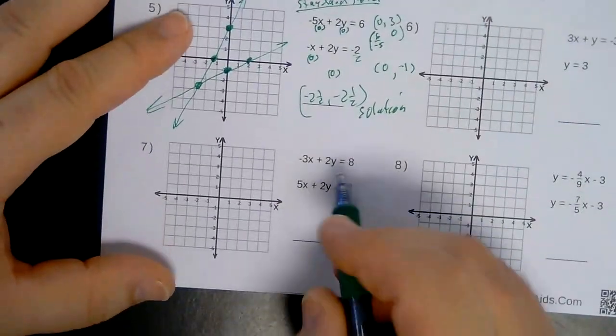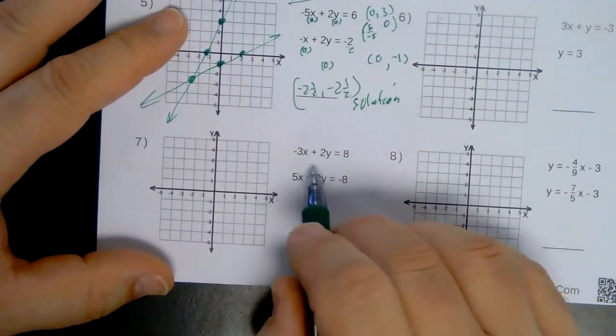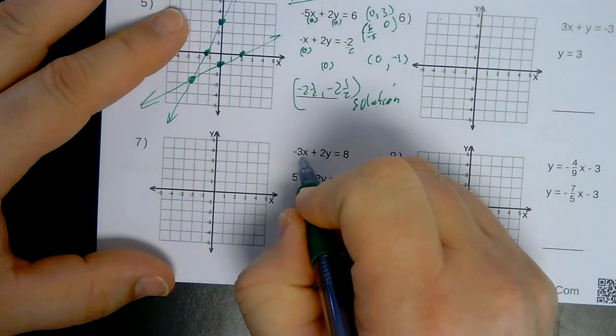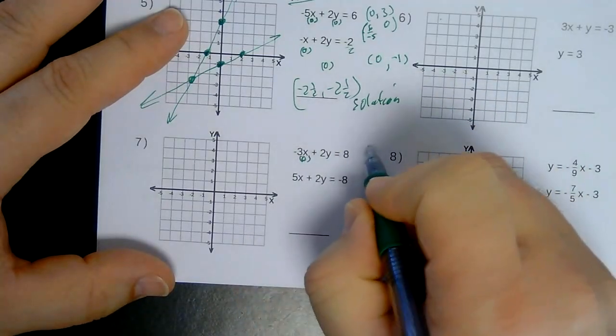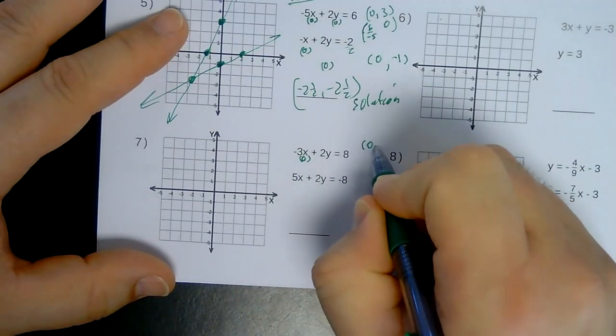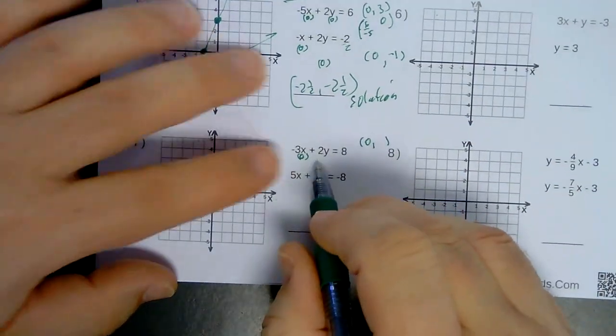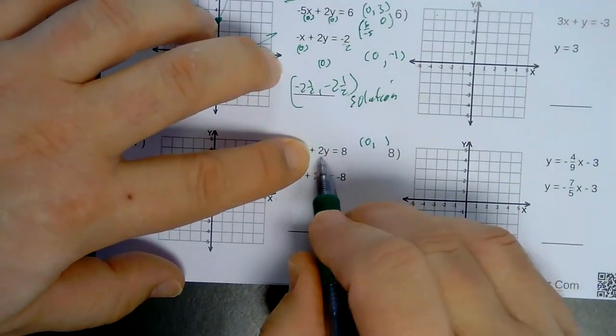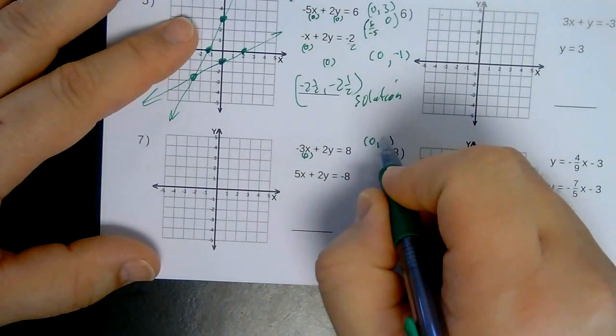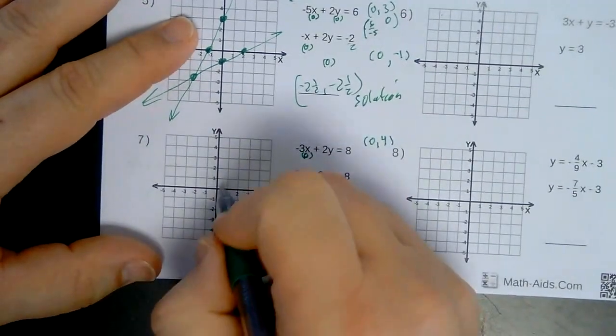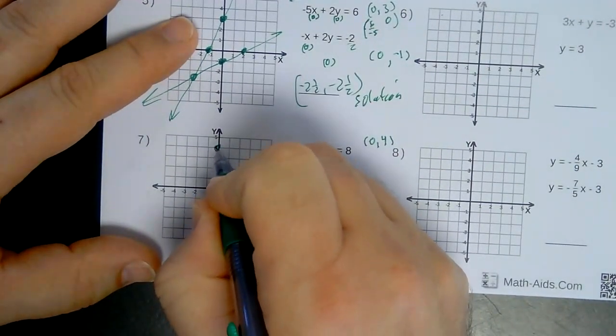Number 7, last one of this type. Okay, so I'm going to let x be 0 first. So my first point, x is 0. Let's figure out what y is. 2y is equal to 8, so y would have to be 4. So that's my first point, 0 and up 4.